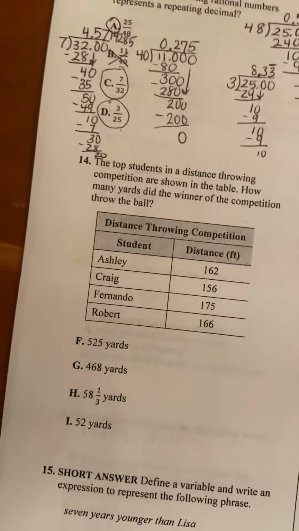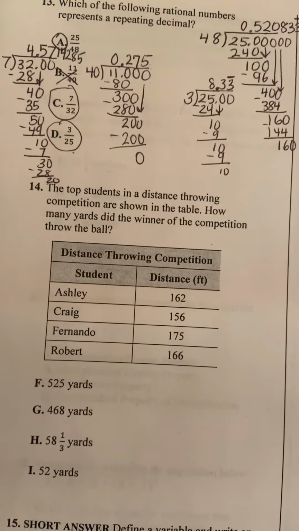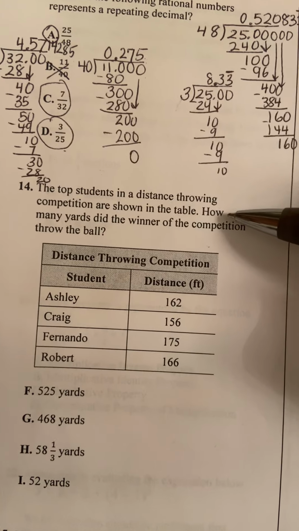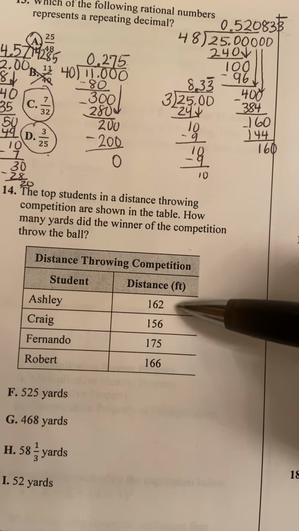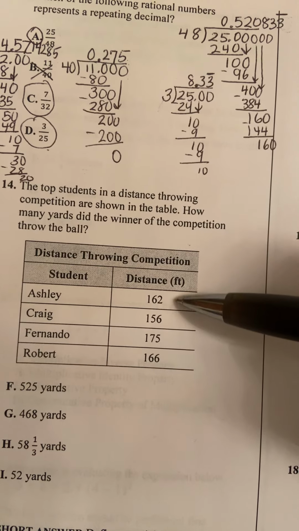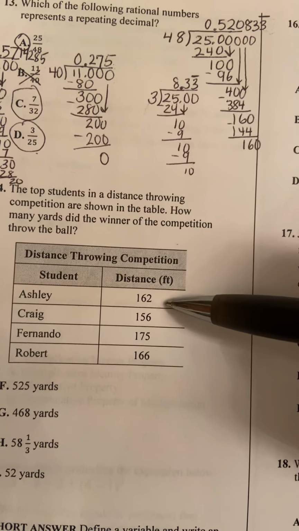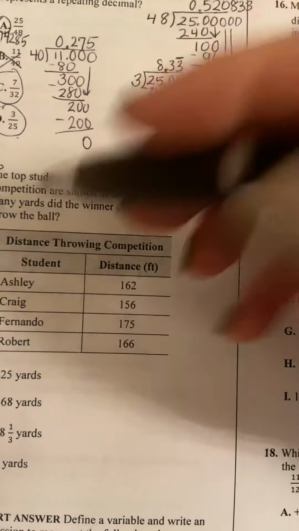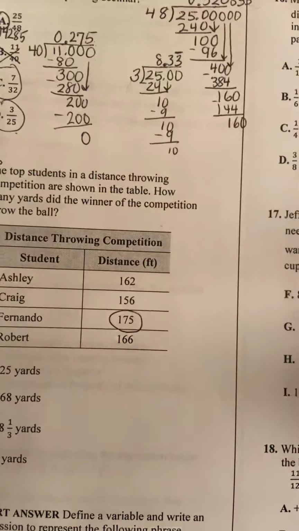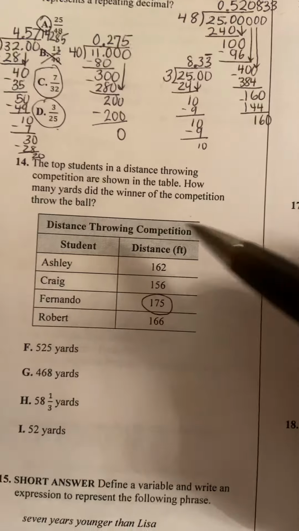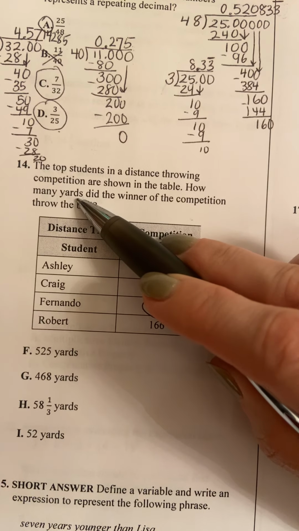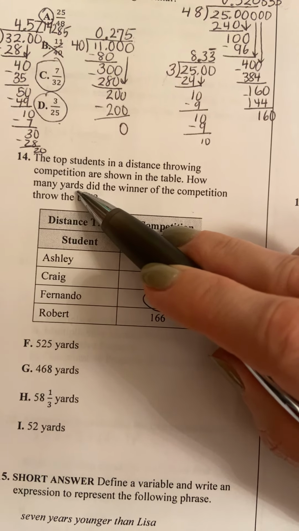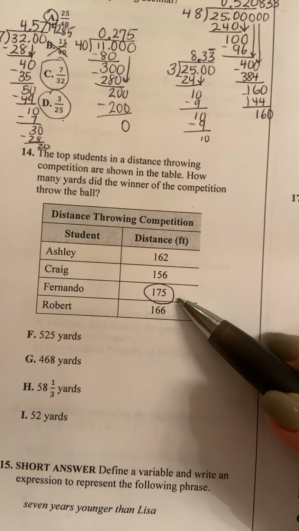For question 14, the top students in a distance throwing competition are shown in the table. How many yards did the winner throw the ball? So the winner would obviously be the greatest number of feet, which would be Fernando. 175 is the greatest number. But what they're asking you is how many yards did Fernando throw? Fernando with the greatest number.